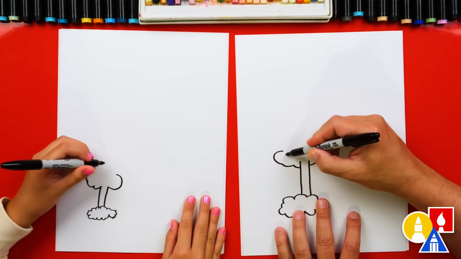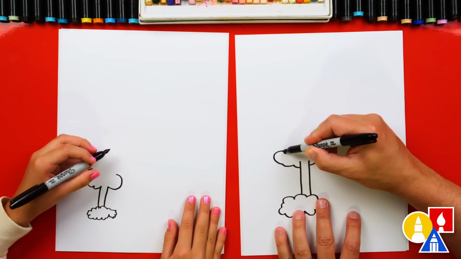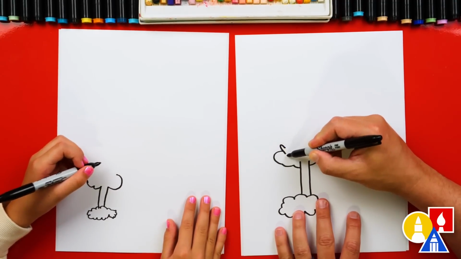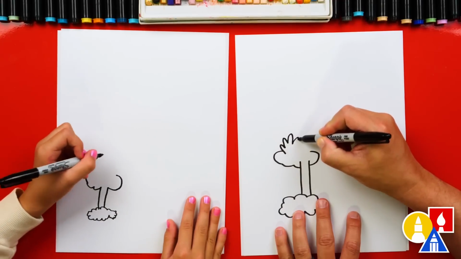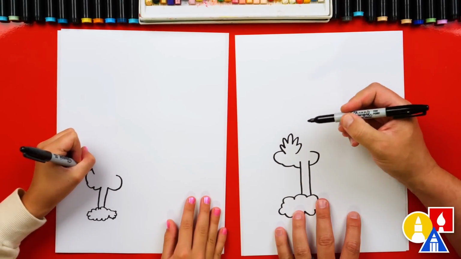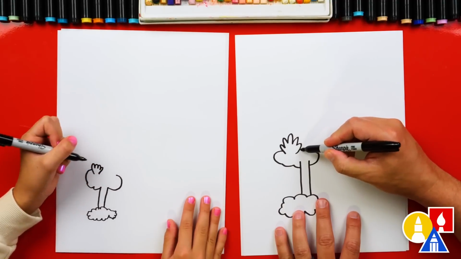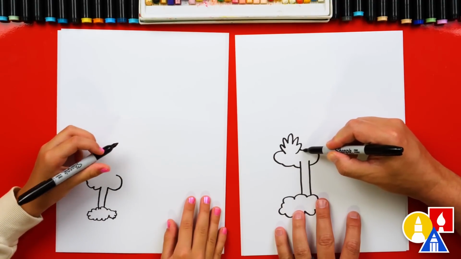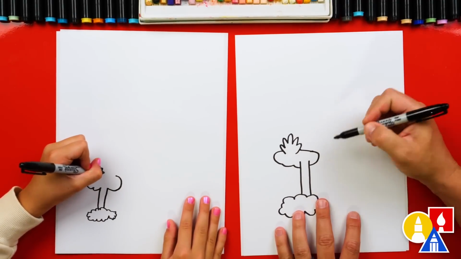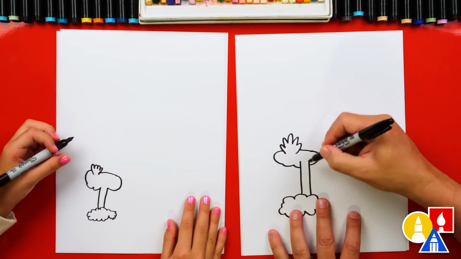Okay, now right here, we're going to draw a plant on top of this island. So I'm going to start inside, and then we're going to draw little bumps like this coming out and down. Yeah. And then let's connect the back of the island to the other side. Okay, this is the very top.